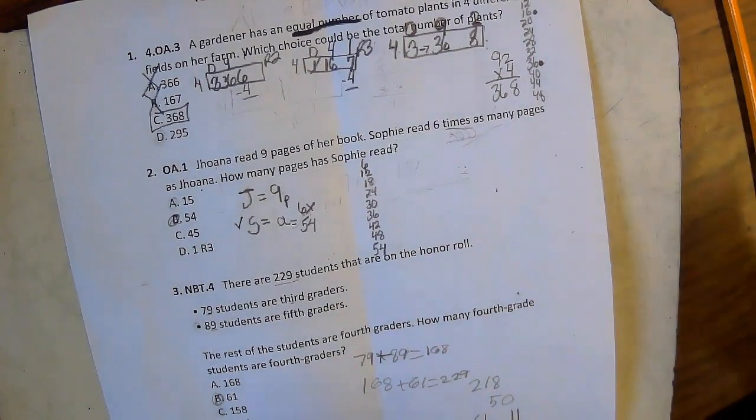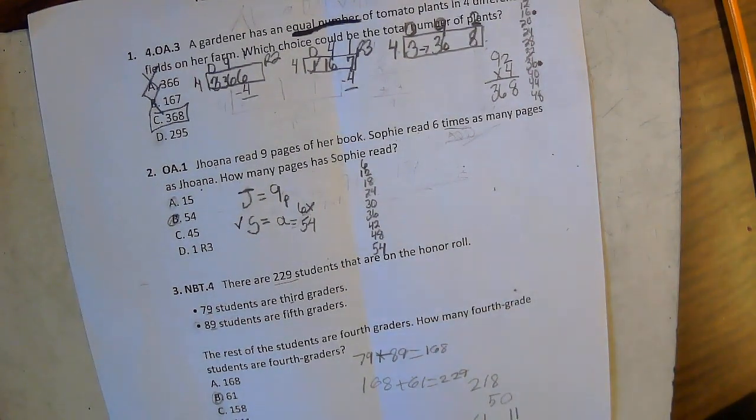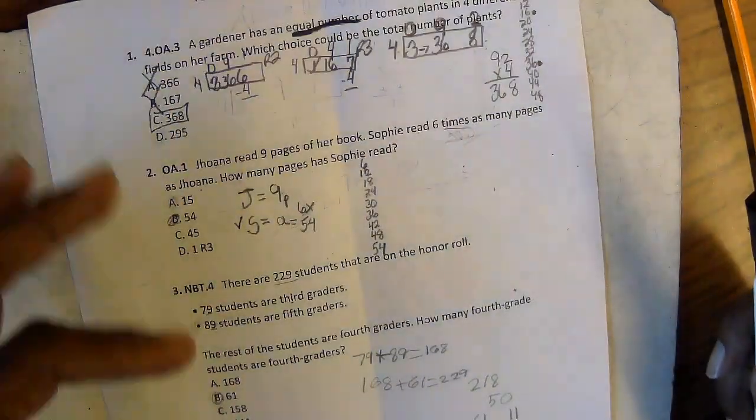Okay, so this is what we mean by labeling your work, showing your work. No one should just have just circles on A, B, C, or D.